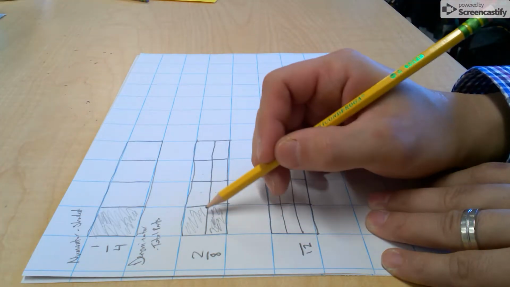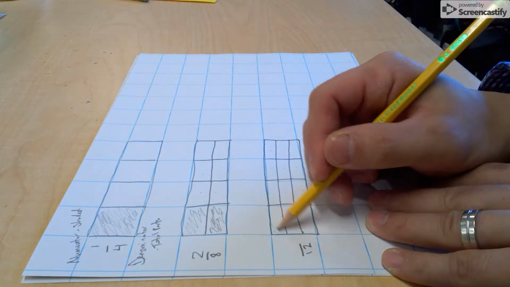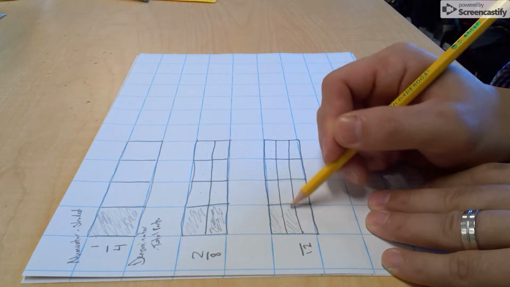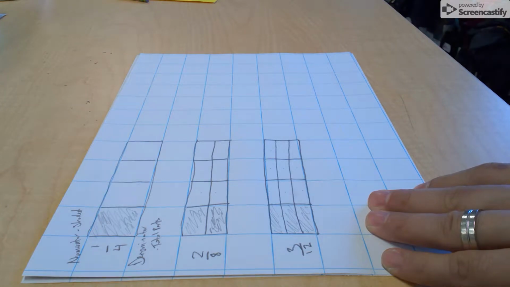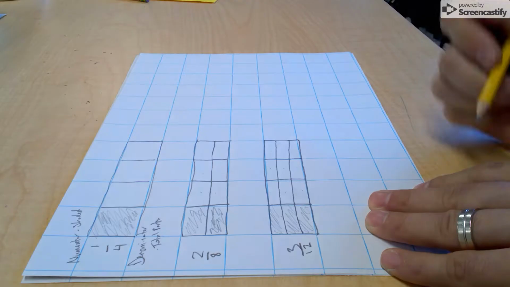Now, to shade or to come up with the same amount of shaded space, we need to shade 1, 2, and 3 for our numerator. So that's going to be 3/12 is an equivalent fraction to 1/4.